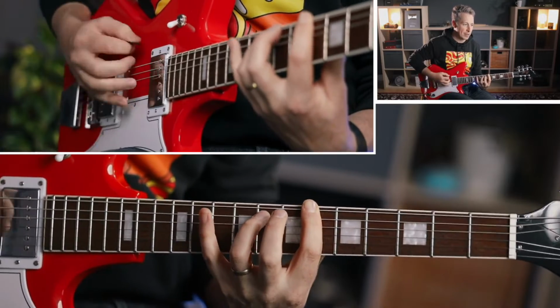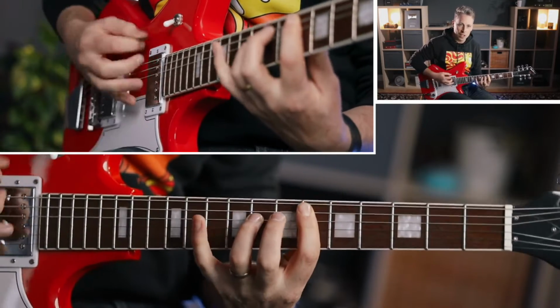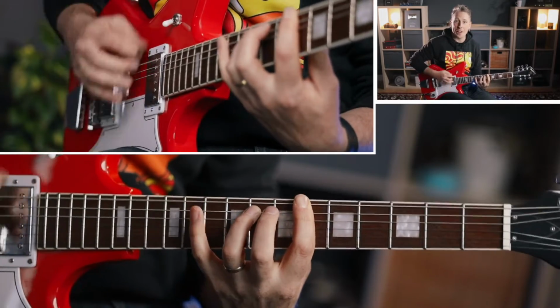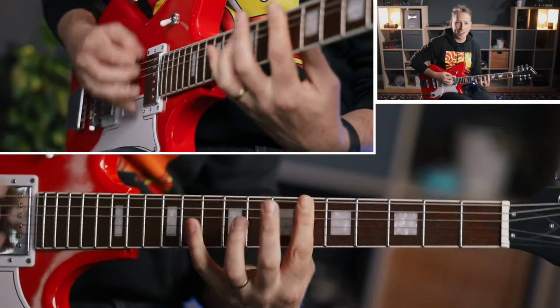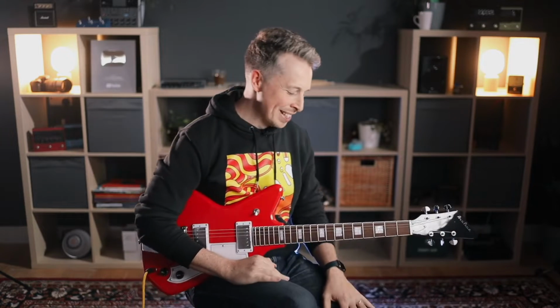Down, up, down, up, down, up, down, up. 1, 2, 3, 4. 1, 2, 3. Down, up, down, up. Much easier going on the right hand as well. All right, which I like. You know, for me that makes me happy there. You know, just down, up, easy peasy. Obviously, make sure to mute all the higher strings if you are strumming like that.